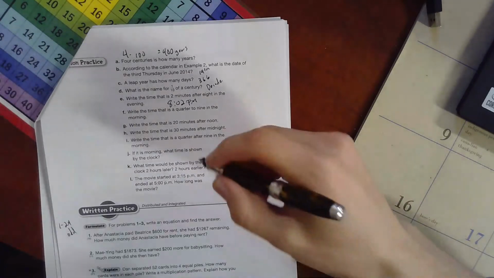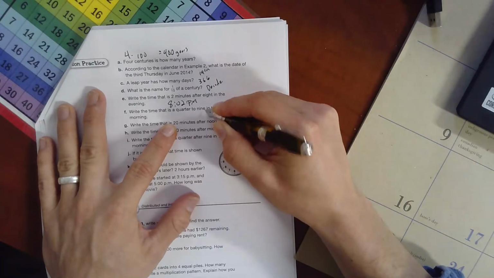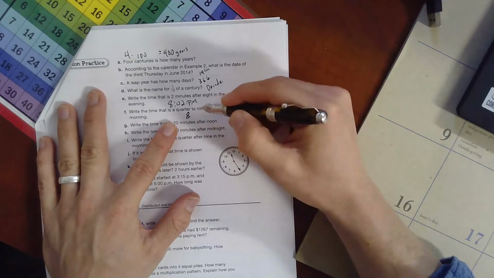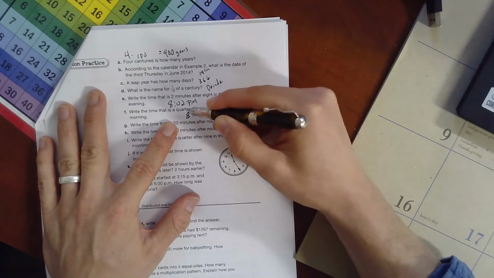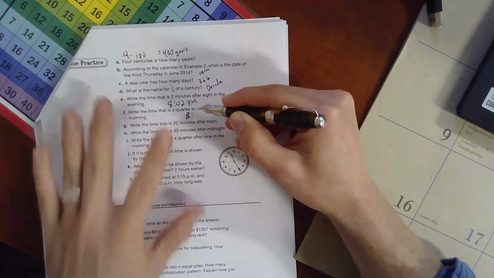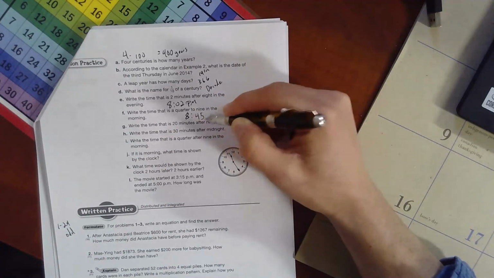Okay, so almost 9, so it's not 9 yet. So what's before 9? This one's hard. Before 9 is 8. It is a quarter to 9. So a quarter is 15 minutes in this time. Okay, but it's a quarter to 9. So it's almost 9. So that is 8:45.